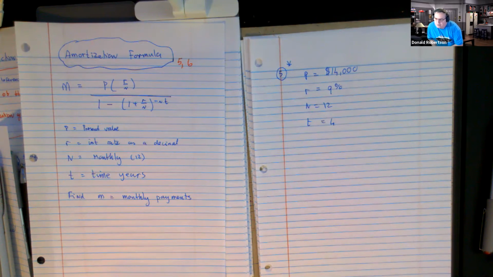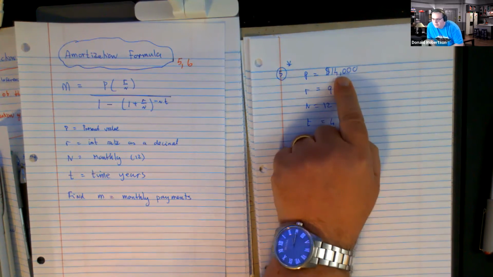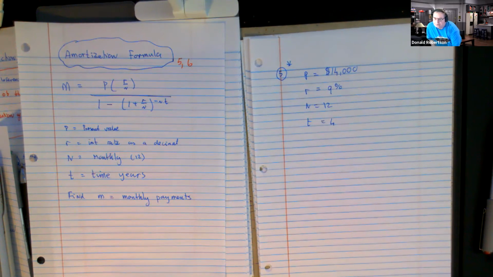There are some investments that you can do which guarantee you a retirement amount. In other words, they guarantee to pay you so much a month. Some of them guarantee to pay it for the rest of your life, so if you live to 120, they'll pay it until then. And others pay it back to you over a certain period. And that's what we've got here. You give them $14,000 right up front.